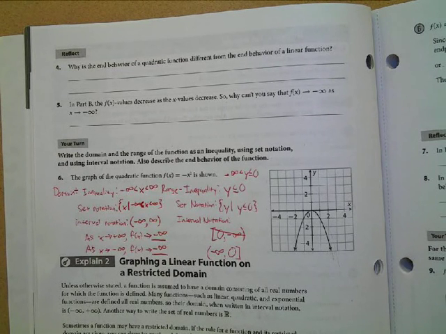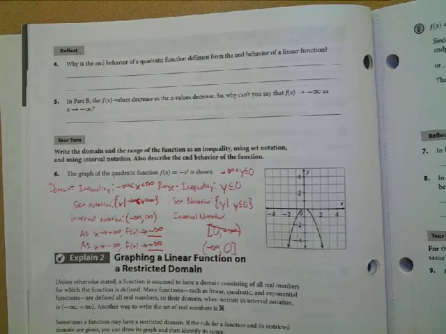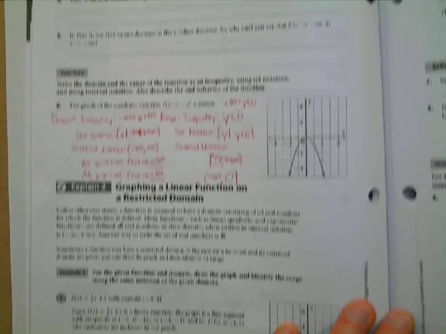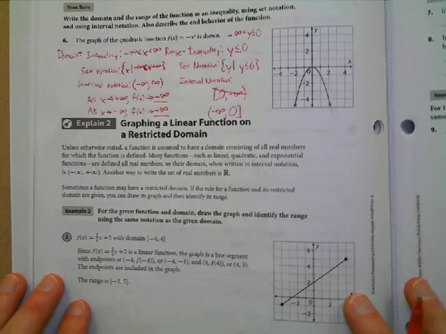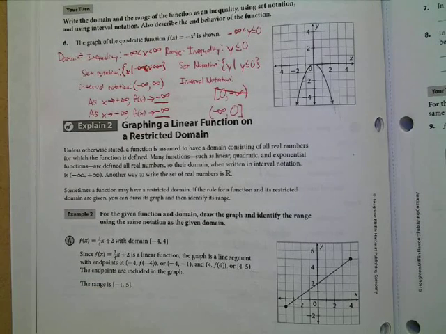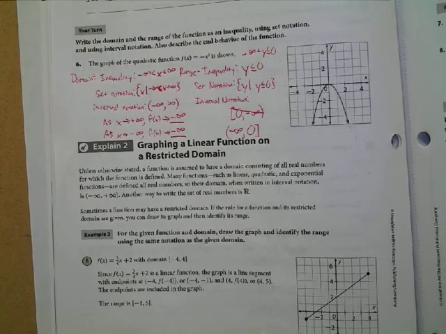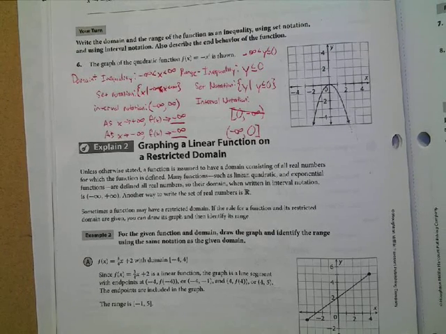So example 2 has us graphing a linear function on a restricted domain. So right, when you're restricted for something, that means you're limited, right? The domain is not all x values. A restricted domain would be only particular x values that we're going to be graphing this thing.